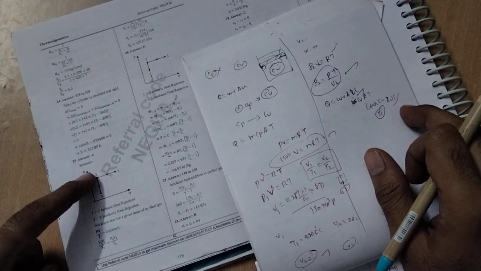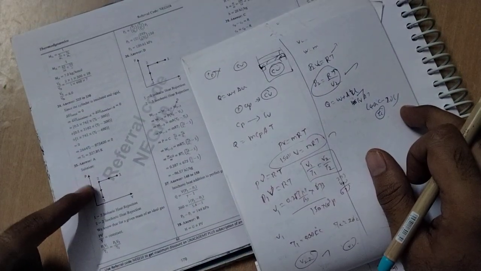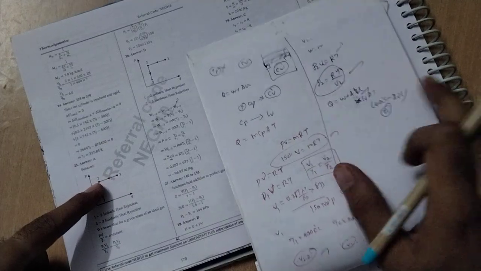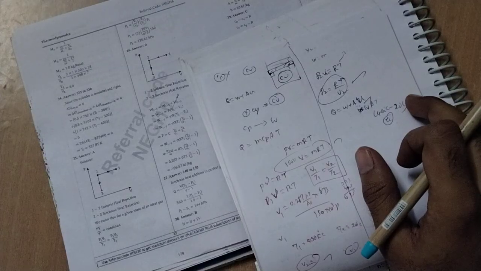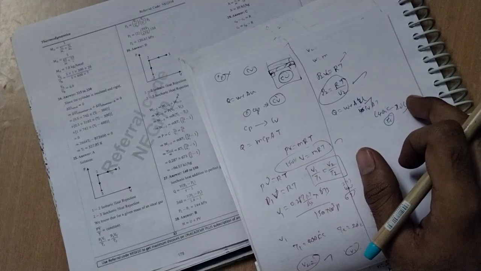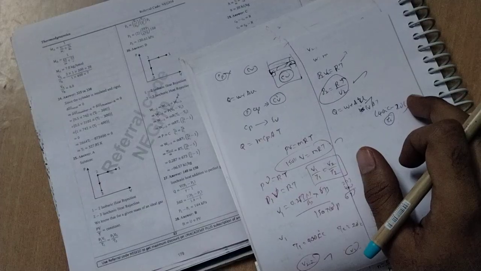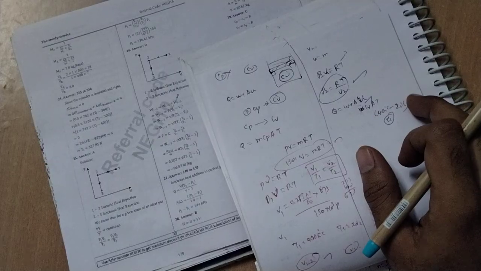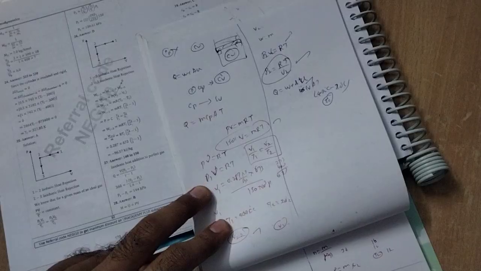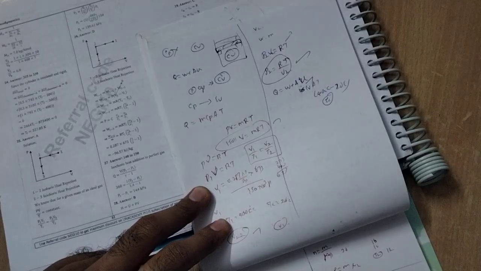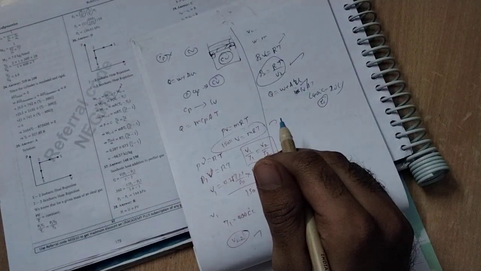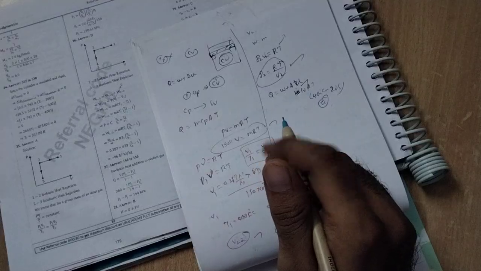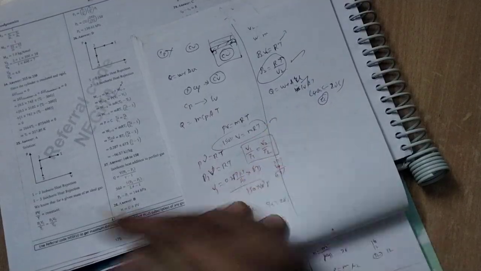So the first one is isobaric heat rejection. Okay, first one is what I just told. Just a simple thing they just took. It's so simple only.